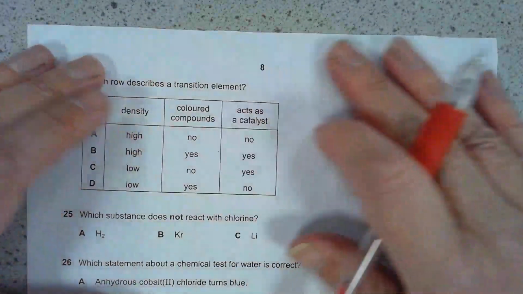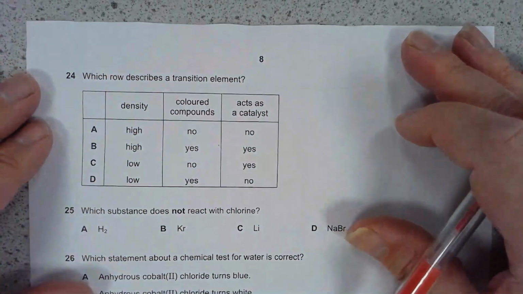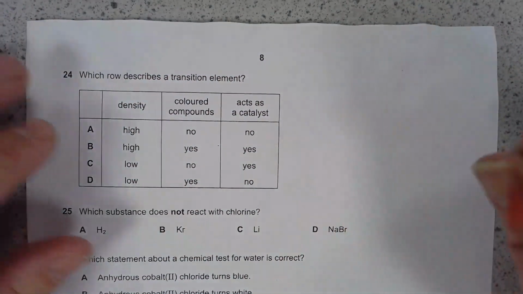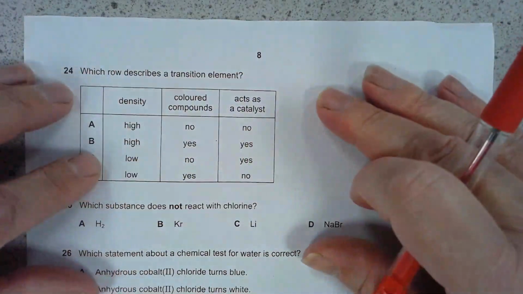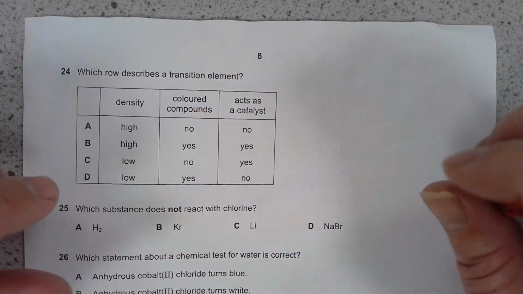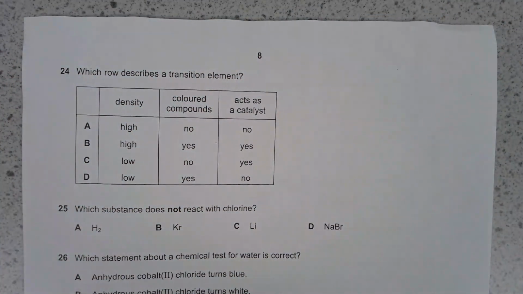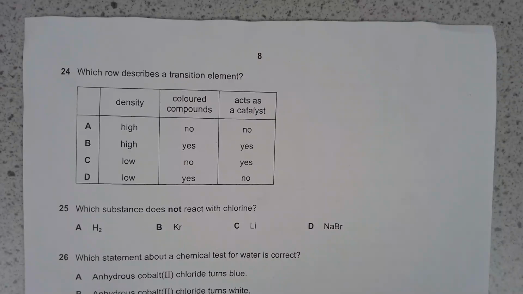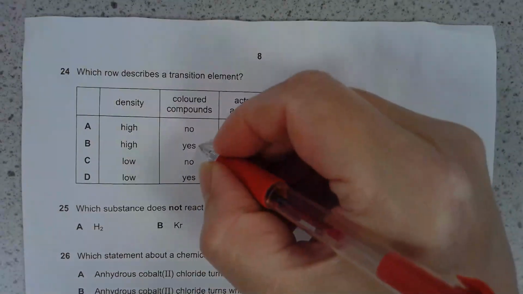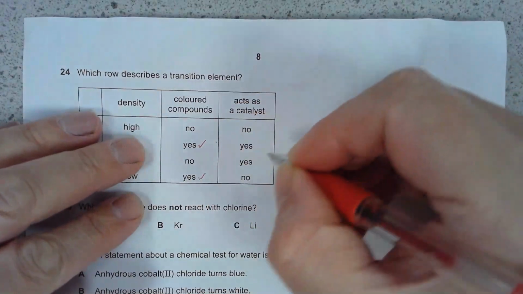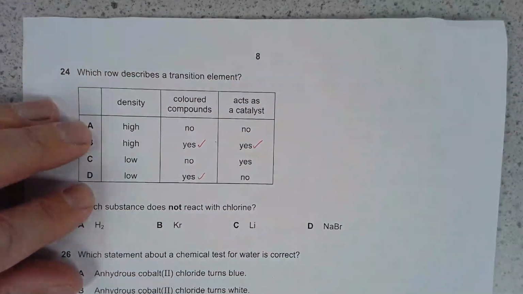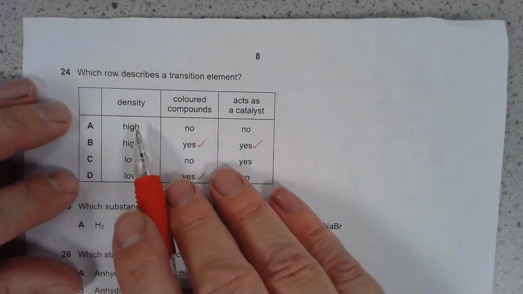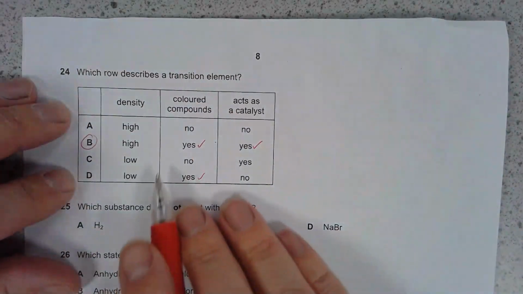Number 24. Which row describes a transition element? Now, I'll set you a whole homework on this. Okay? So first of all, what do we know about transition elements? They're the metals in the middle, aren't they? Okay? So they form coloured compounds. They can be catalysts. So even if we're not sure about density, B's the answer because it's the only one that's got them both right.